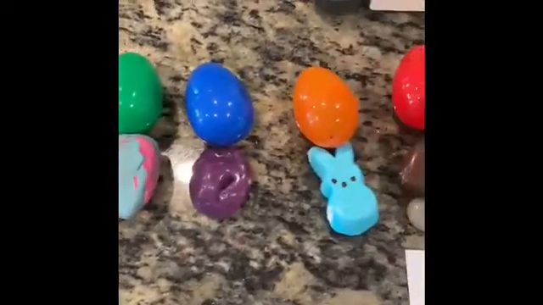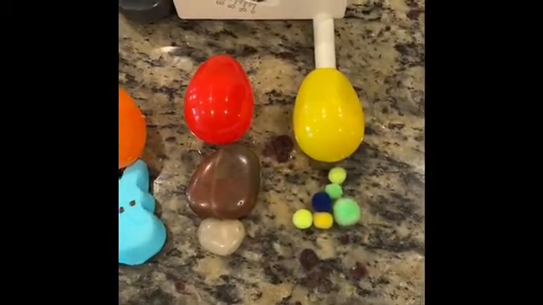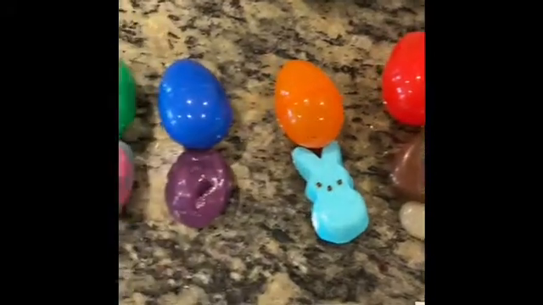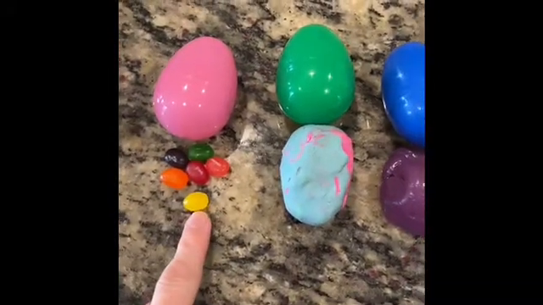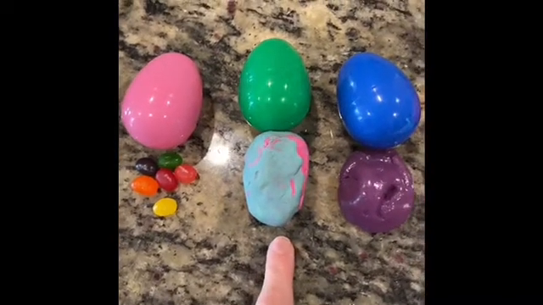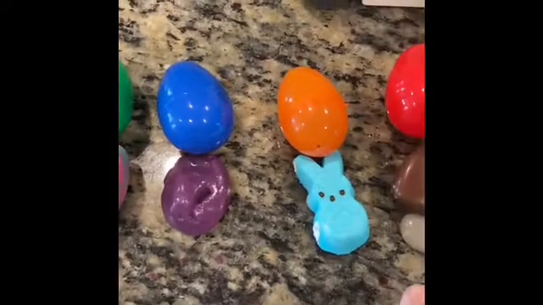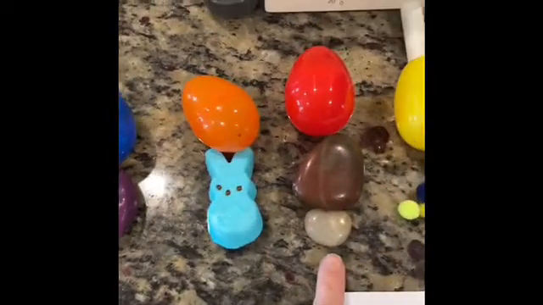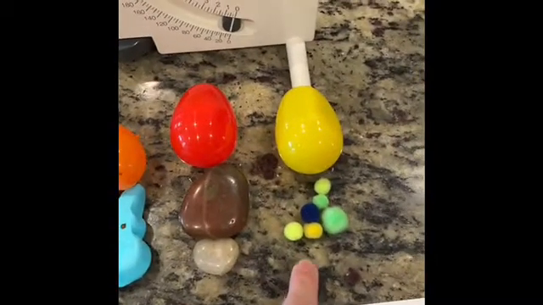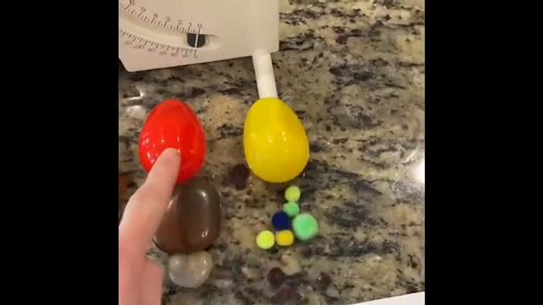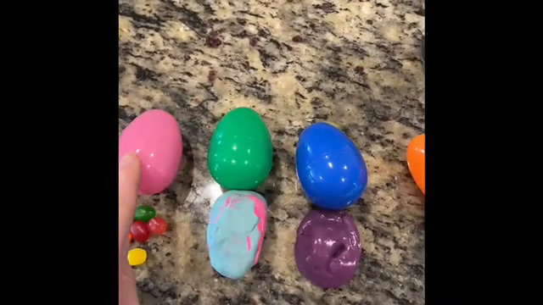Okay, boys and girls, so some of the materials that we're going to be using for our experiment today are down below. We are going to be using some jelly beans. We've got Play-Doh and some slime, a peep, some rocks, some puff balls, and then I've got 6 plastic eggs.